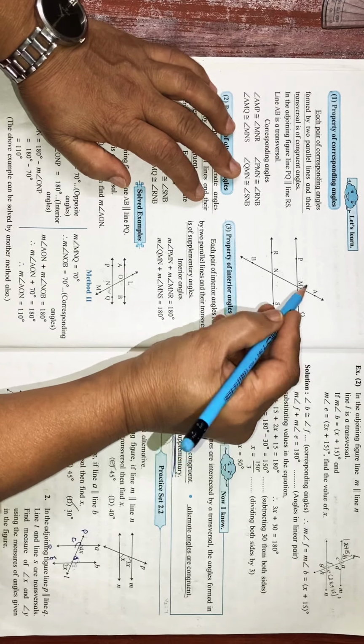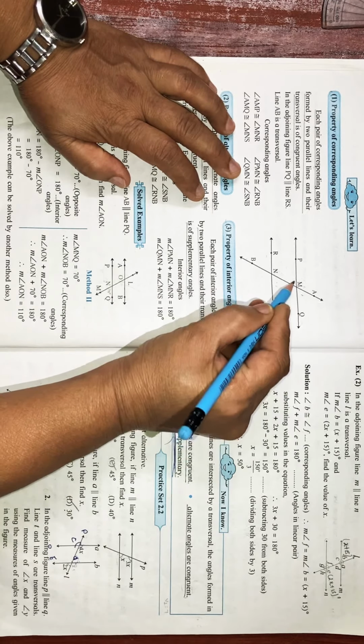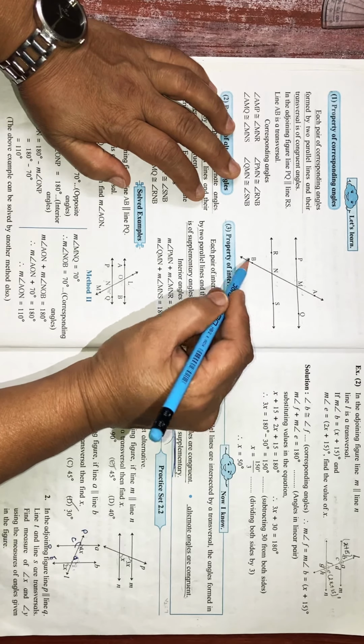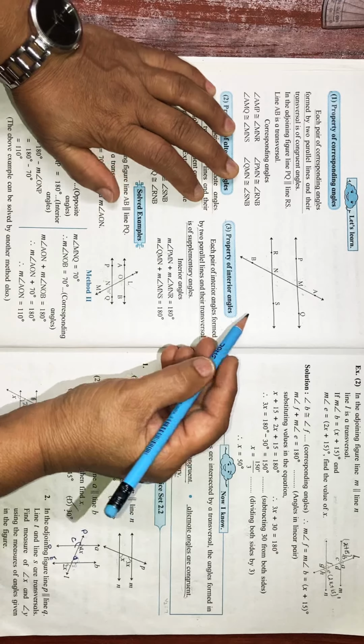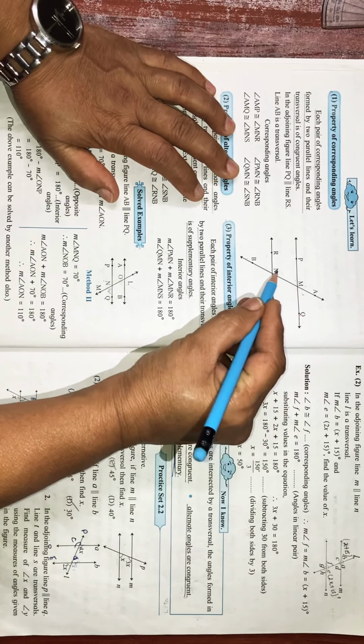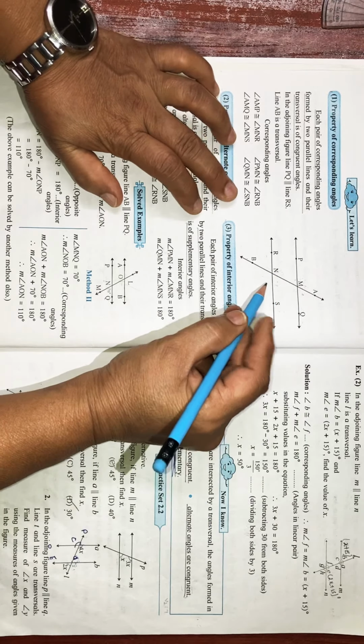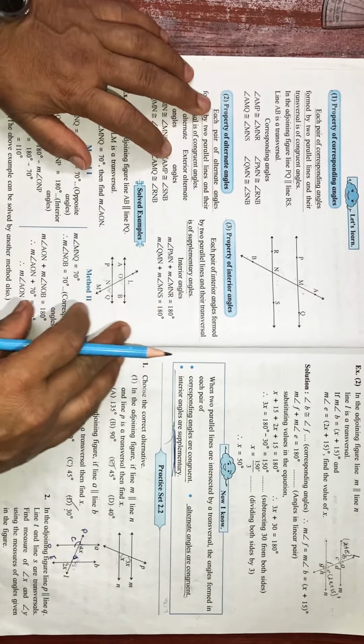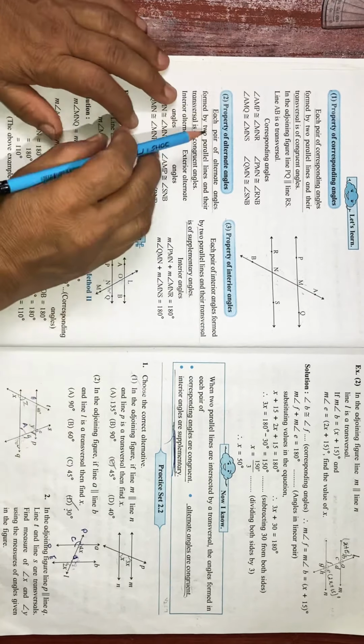Similarly, angle PMN, this angle, is congruent to angle RNB, this angle. Next, another pair, angle QMN is congruent to angle SNB. So this and this. Next, second property of alternate angles.